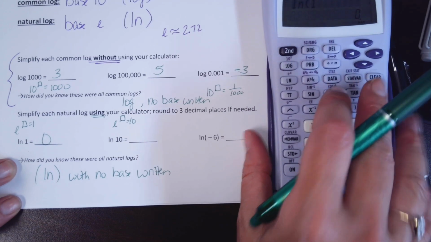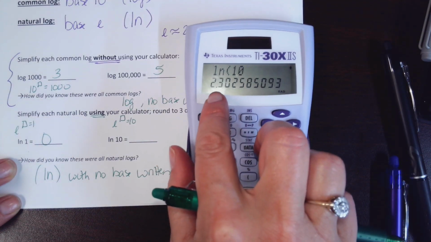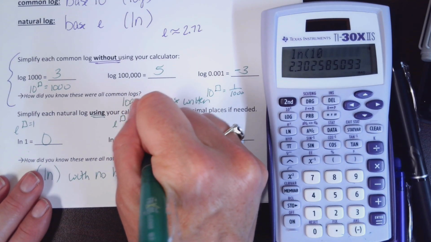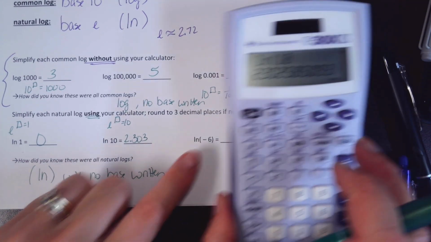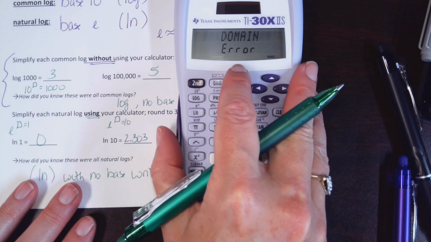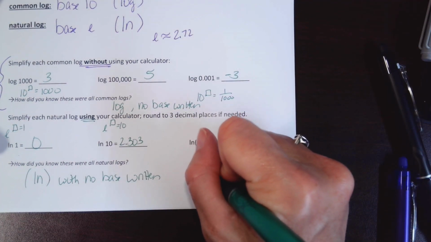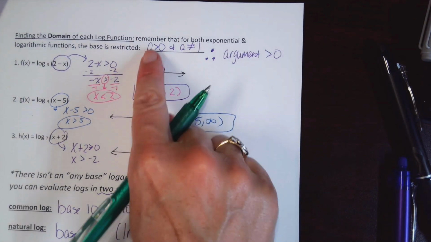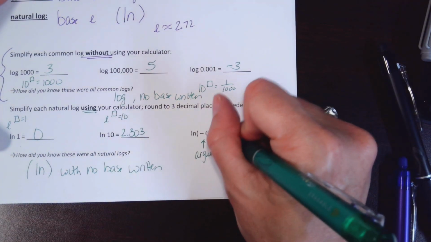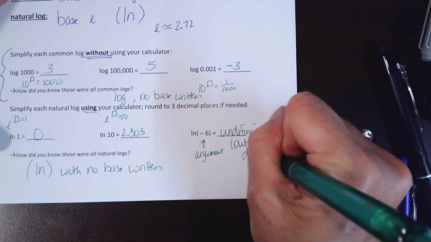It says in my instructions to round to 3 decimal places if needed, so I'm going to do natural log of 10, 3 decimal places is needed. I get 2.303. And then this last one, natural log of -6, be sure you use the negative and not the subtraction button. Domain error. Why does that give me a domain error? Well, this bit of information is my argument. And what do we know about our argument? Because our base is positive, our argument is also positive, so that is outside my domain, which means this logarithm is undefined. Doesn't exist on our graph.